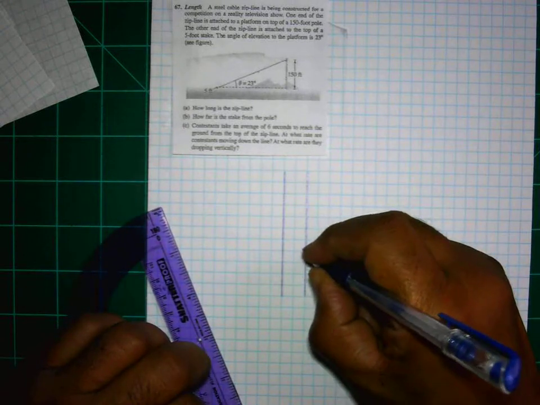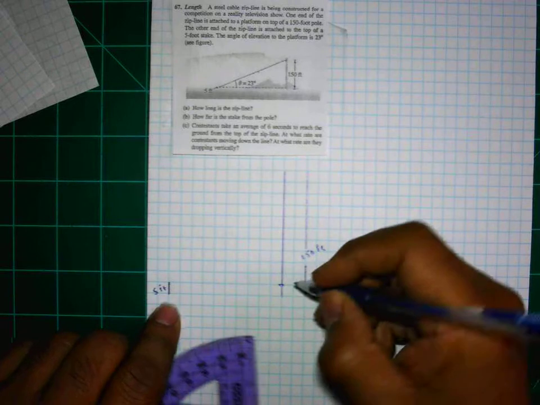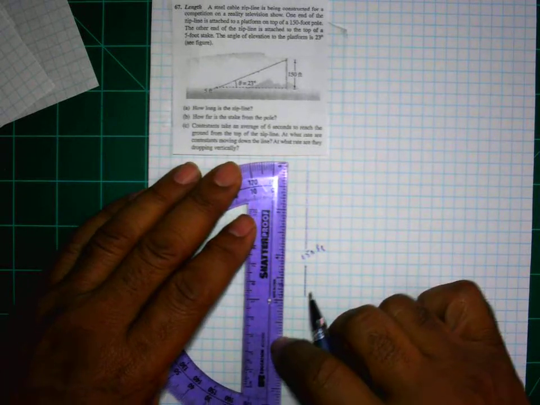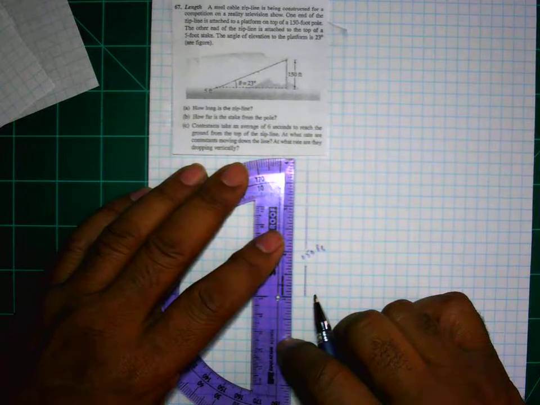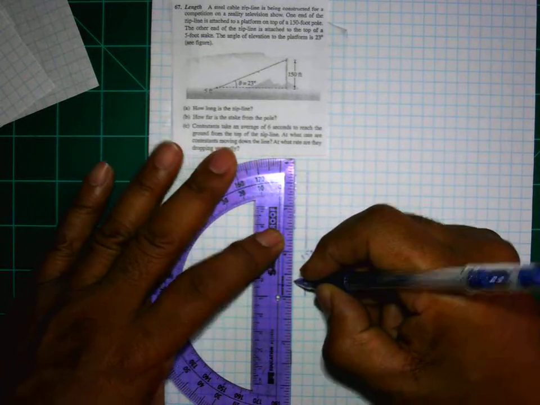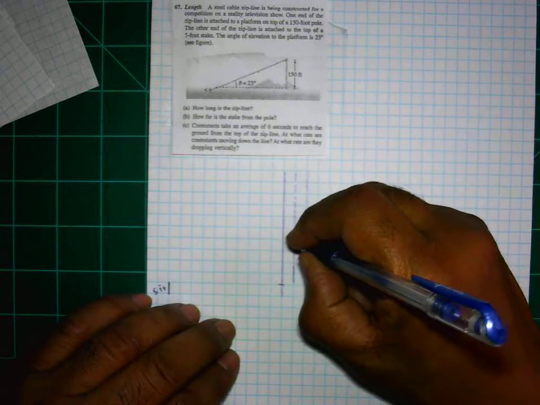But the stake comes up this high on the pole. So the distance I'm concerned about is 150 minus 5. So that's going to be 145 feet.